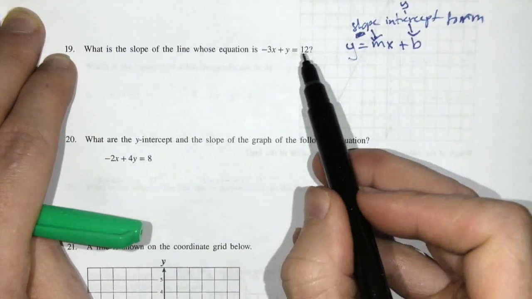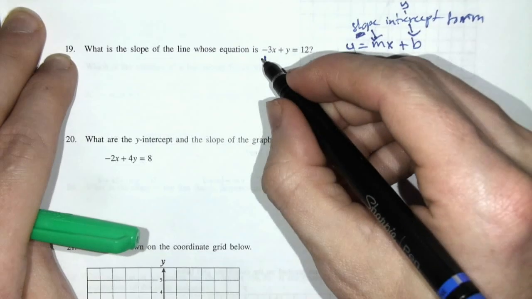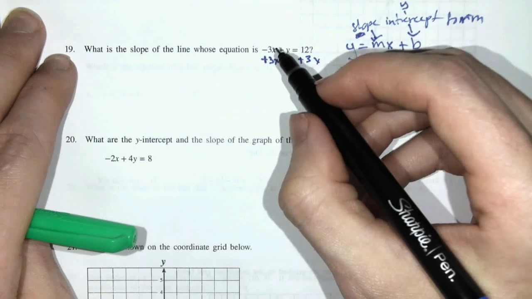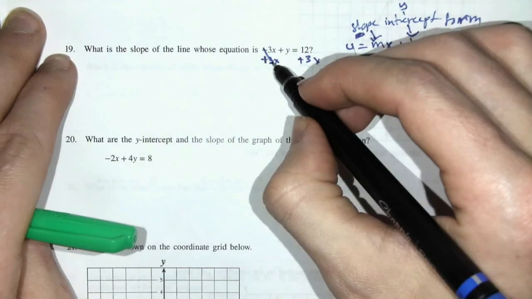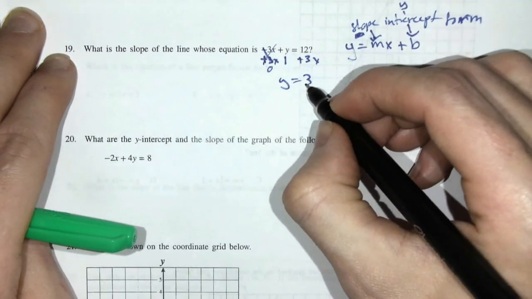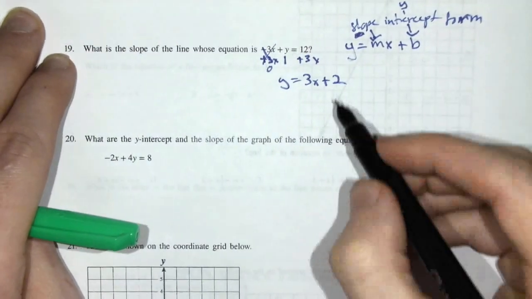So now I just need to solve this equation for y. I'm going to add 3x to both sides. Negative 3x plus 3x gives me 0. So now I have y equals 3x plus 12.